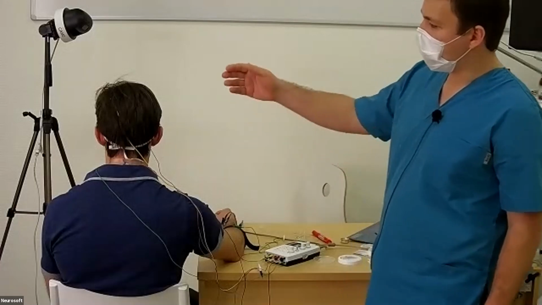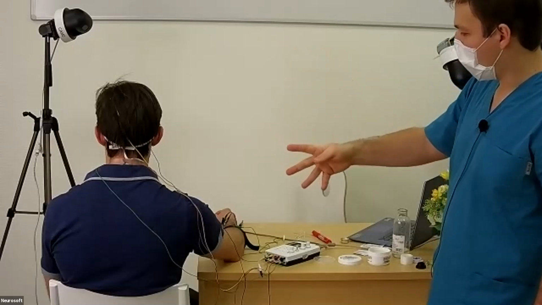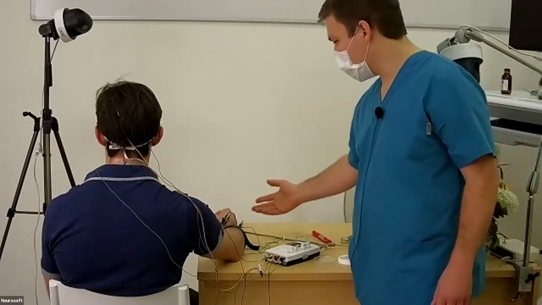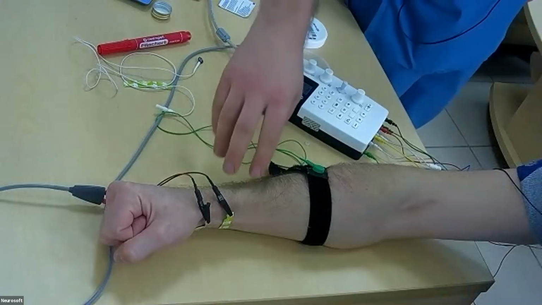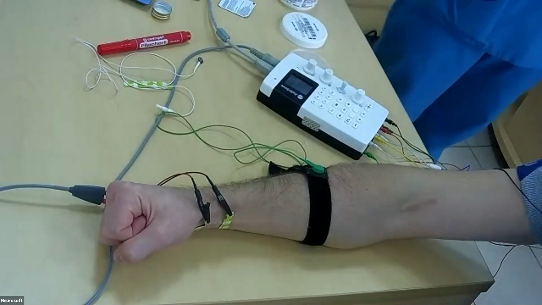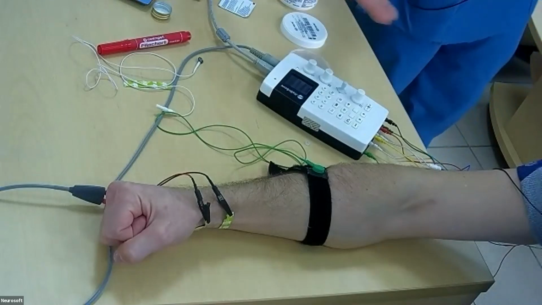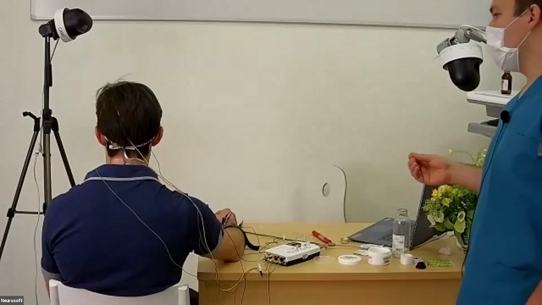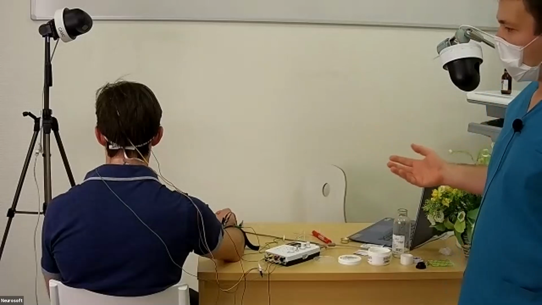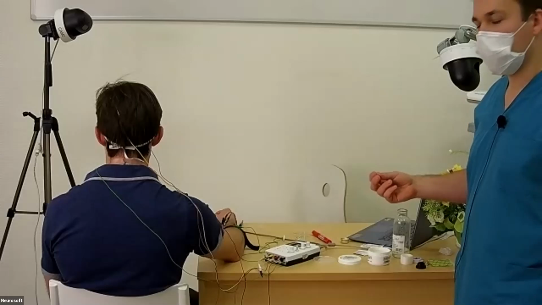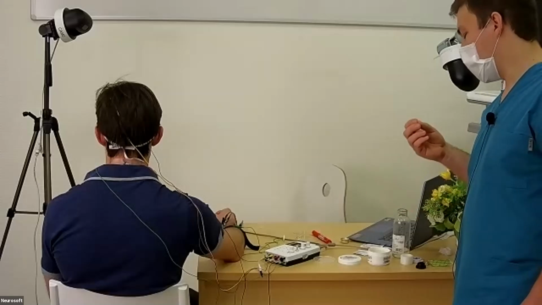We will register responses from these three lines from electrical stimulation, with median nerve stimulation. For registration we usually need to use cup electrodes, because we need very good, very low impedance.